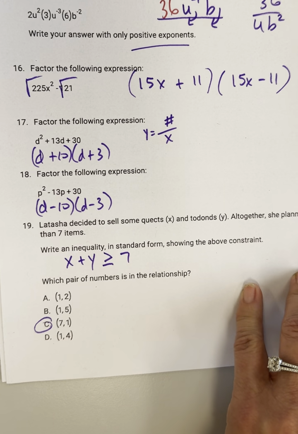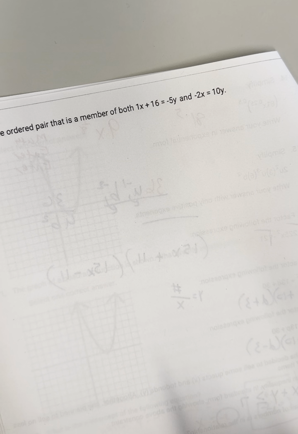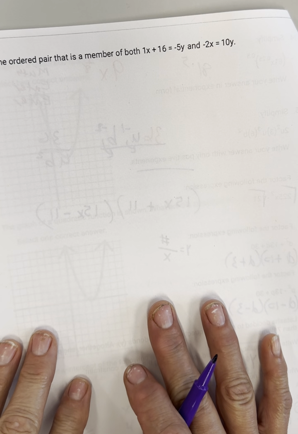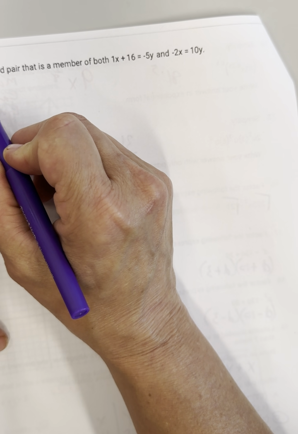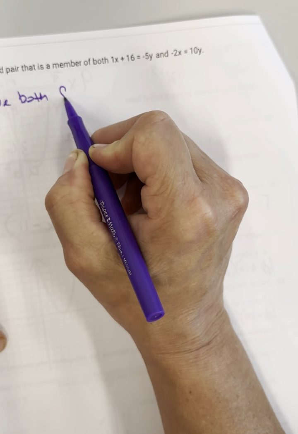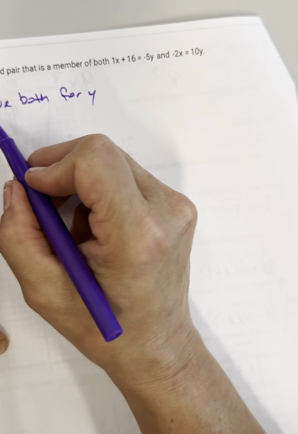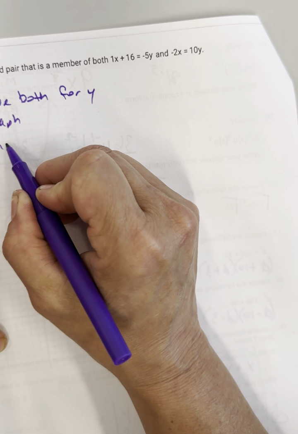And last but not least, number 20. Find the ordered pair that's in both. Okay, so you have two methods to be able to solve a system. One is solve both for y, and then graph, and you're looking for the intersection.